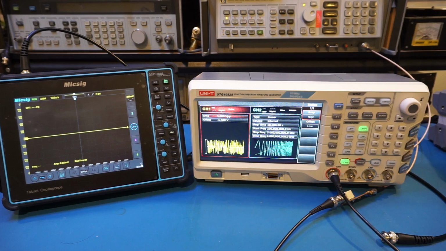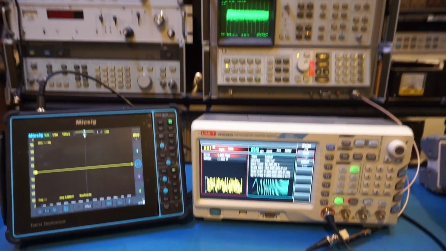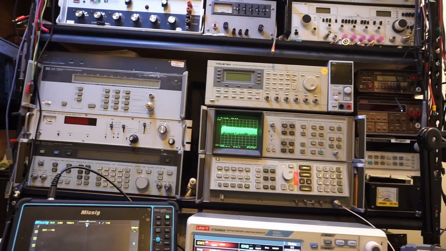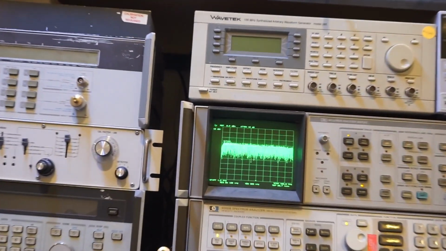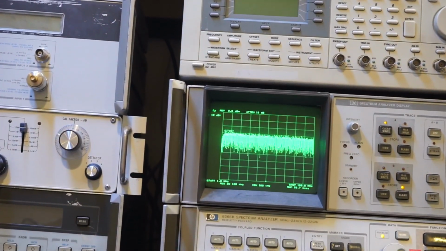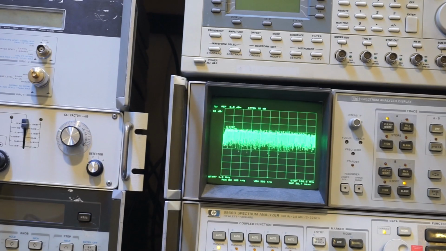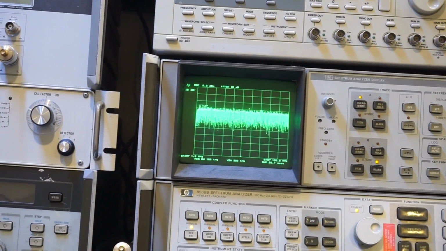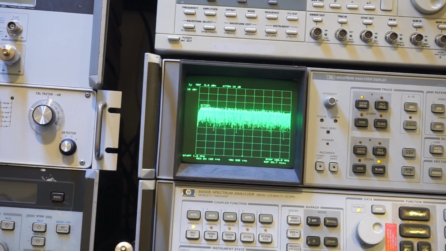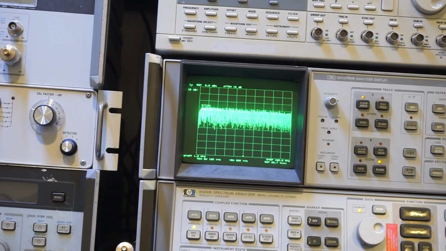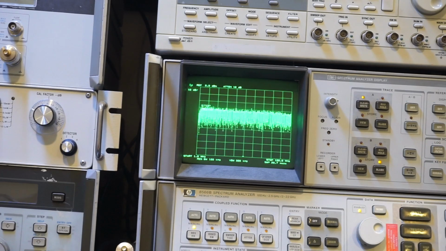And here I have turned on the noise. You can see on the spectrum analyzer that the frequency response is very flat, between 1 megahertz all the way up to 100 megahertz. That's what we're showing on the spectrum analyzer. Of course, the maximum frequency output of the 4082A is only 80 megahertz, so just to keep that in mind.